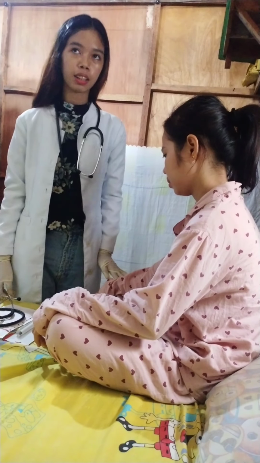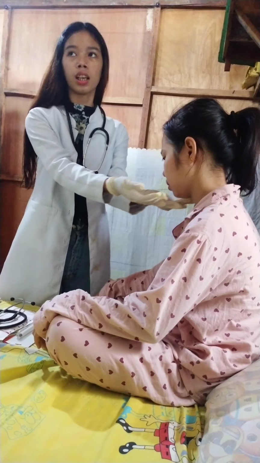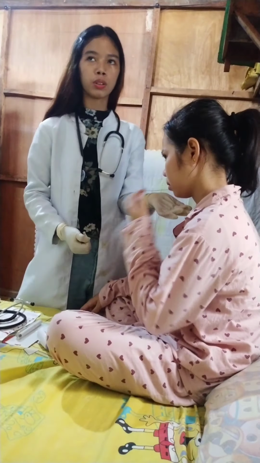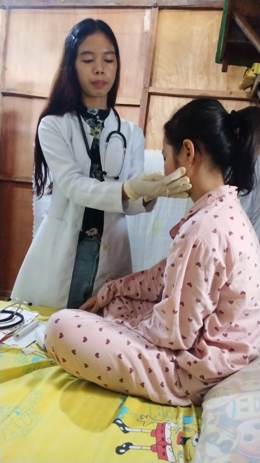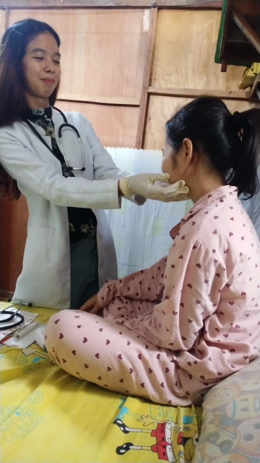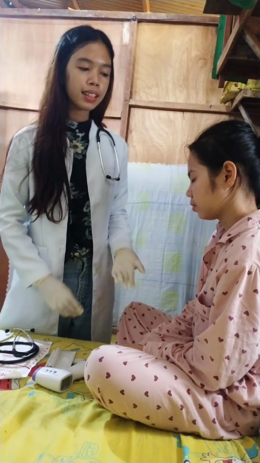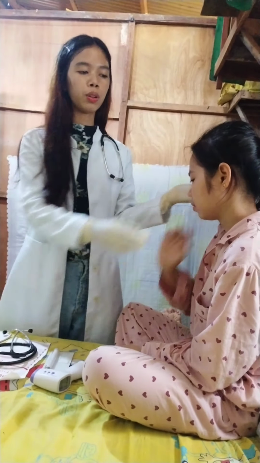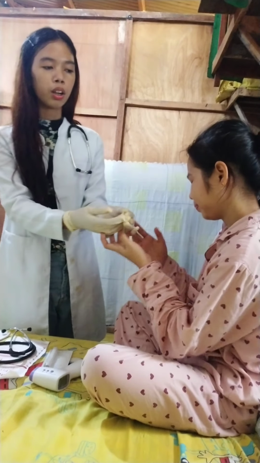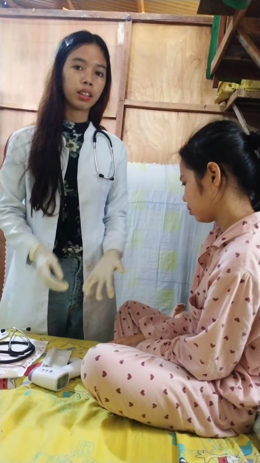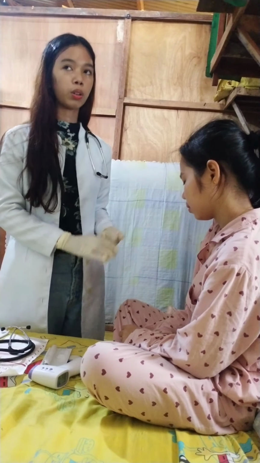After getting the vital signs, first we're going to assess the patient from head to face and inspect the head and face, which should be of normal shape, size, symmetry, and contour. We inspect the head to face to see if the face is normal in size, shape, symmetry, and contour.